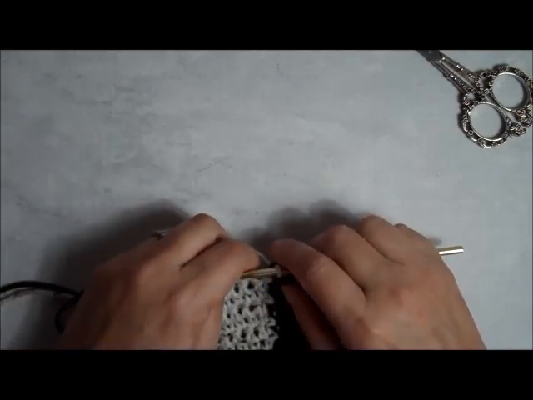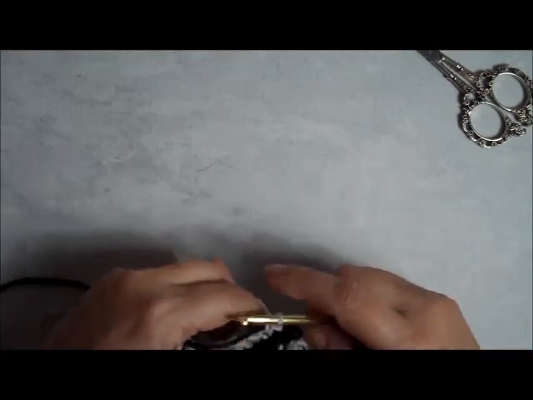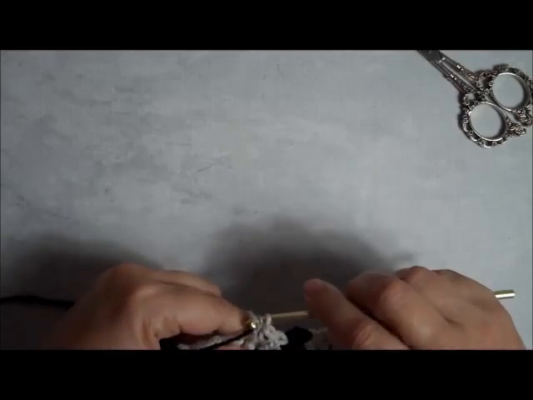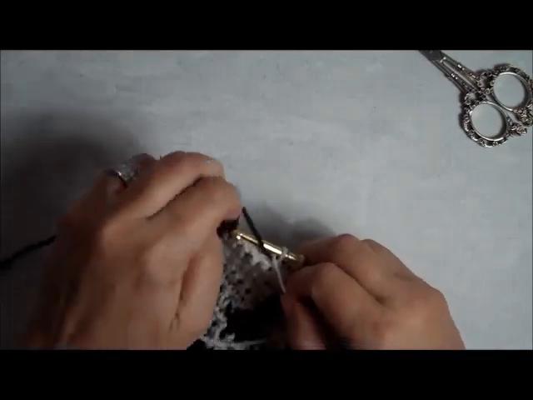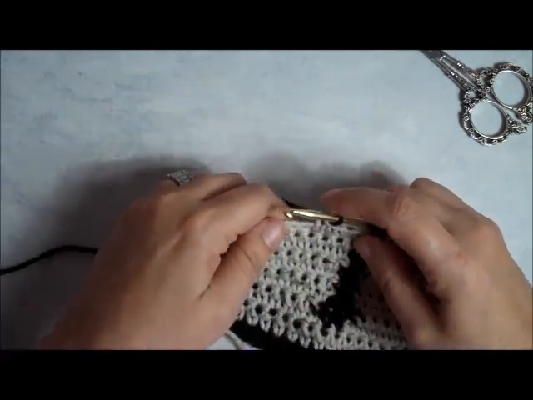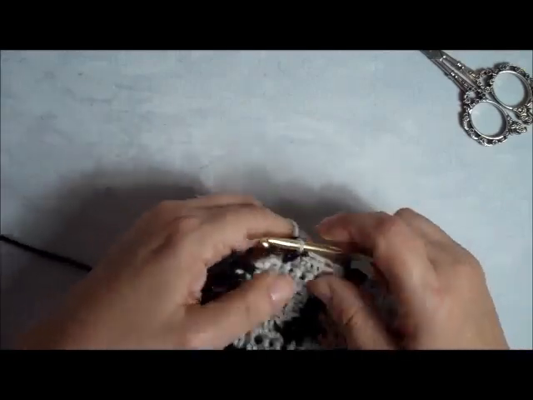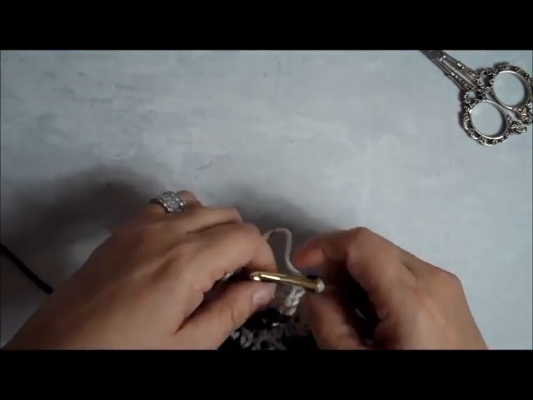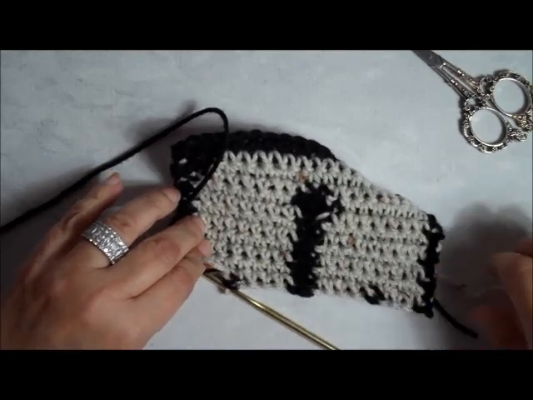And now we're going to need 4 white. 1, 2, 3, 4, keeping the white in the front, black in the back, closing out with our new color. And we need 1 black, closing out with the white. Give it a little tug to secure. Check your back to make sure that you haven't dropped any stitches.